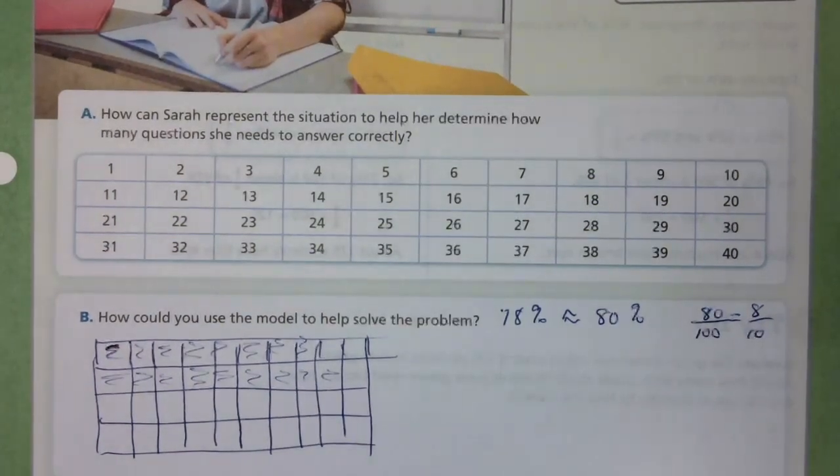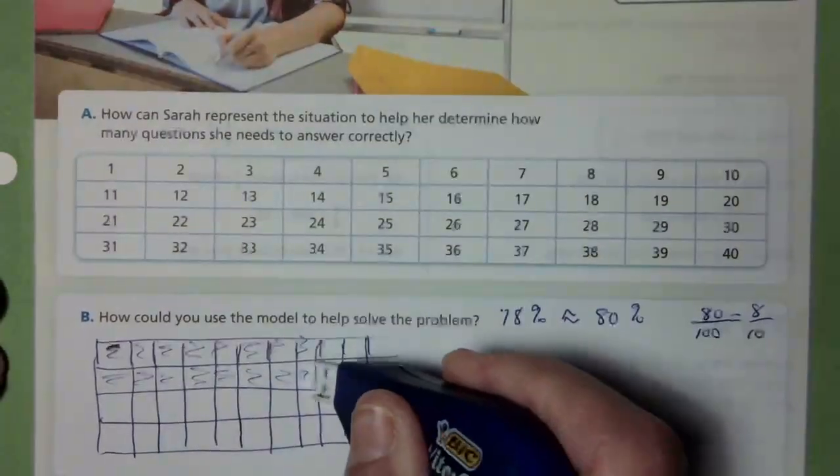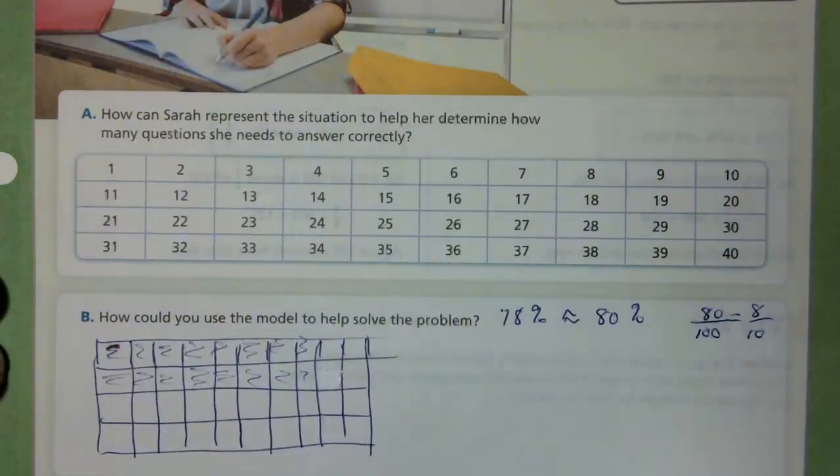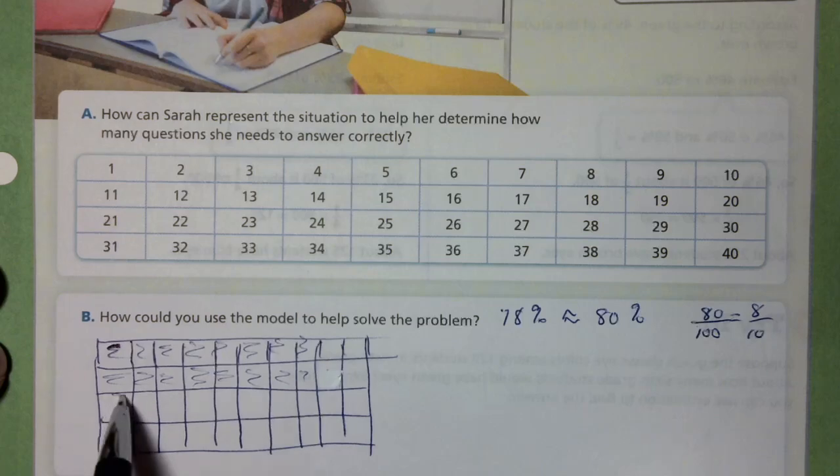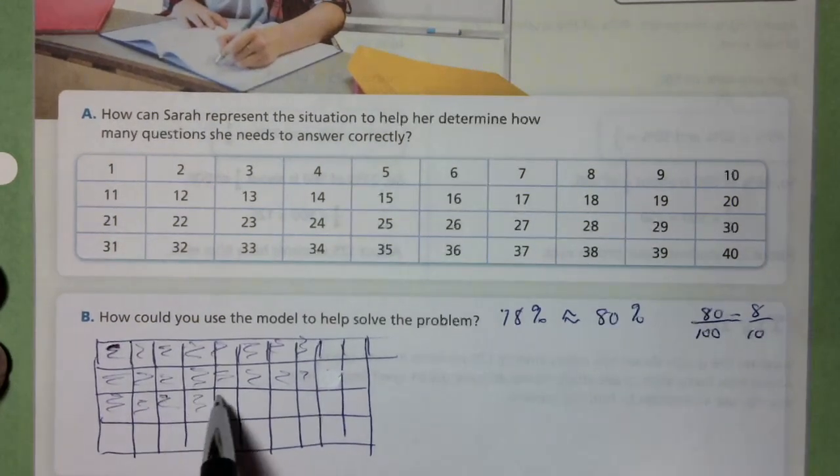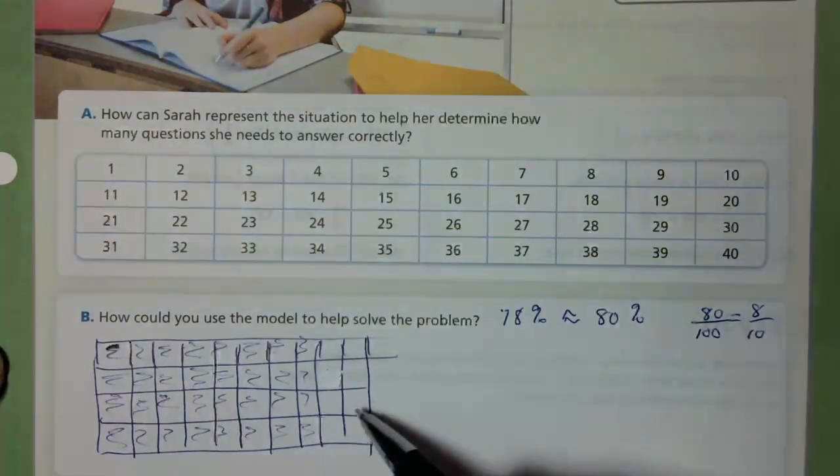Whoops, shouldn't have shaded that one. I'm sorry, I got in a hurry there. We'll take that back off. So on each one of these rows, we're going to shade 8 out of 10. We're going to leave 2 open on that row and 2 and 2 and 2.